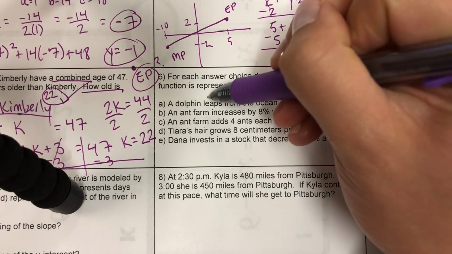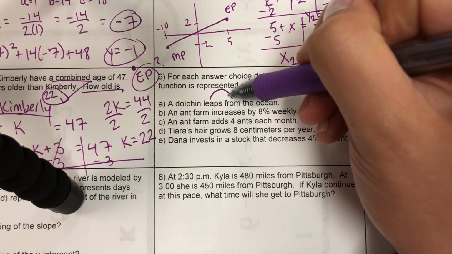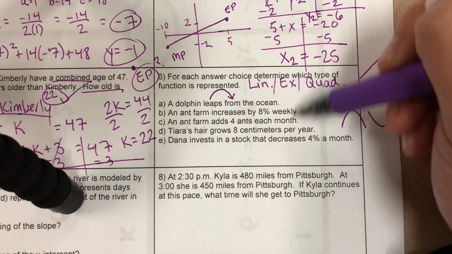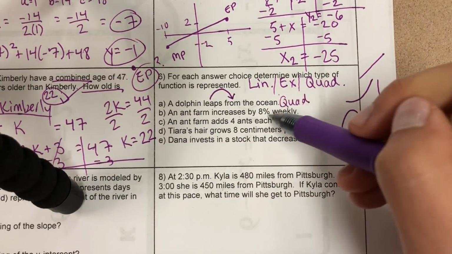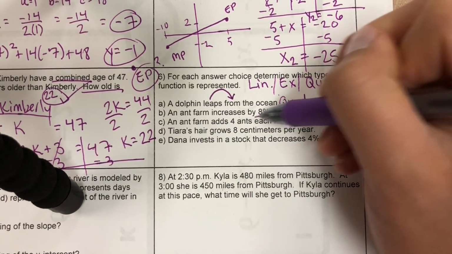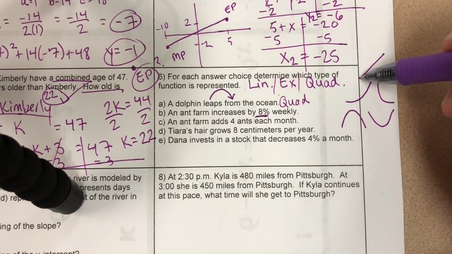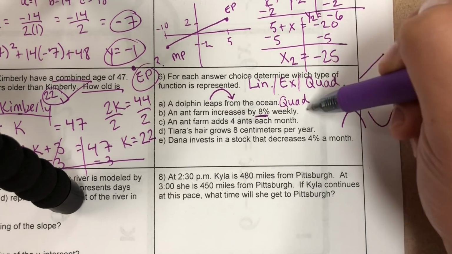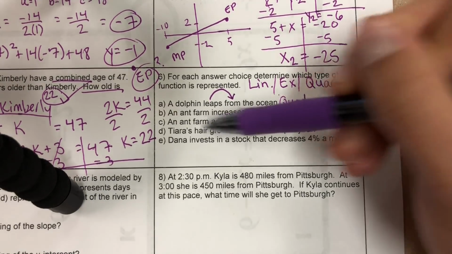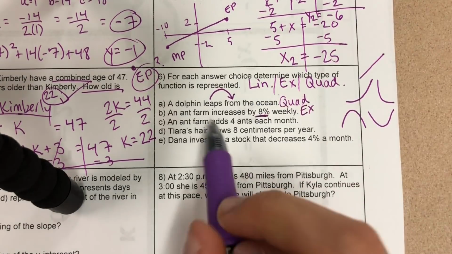So a dolphin leaps from an ocean. So you know the dolphin kind of leaps like this out of the ocean. What shape is that? A parabola. This one's going to be a quadratic. An ant farm increases by 8% weekly. So we know this is a percent. It's not going to increase by a constant rate. It's 8% of each previous term. So it's going to increase like this. That is exponential.